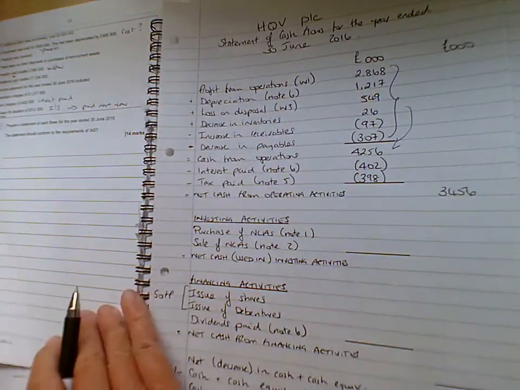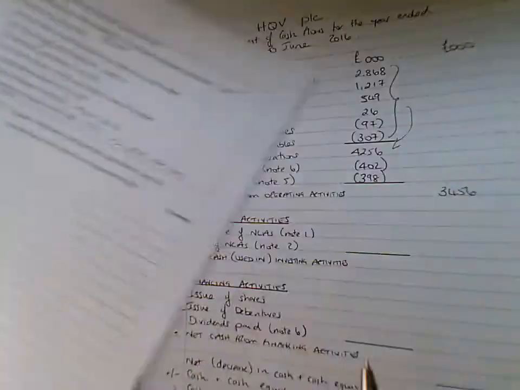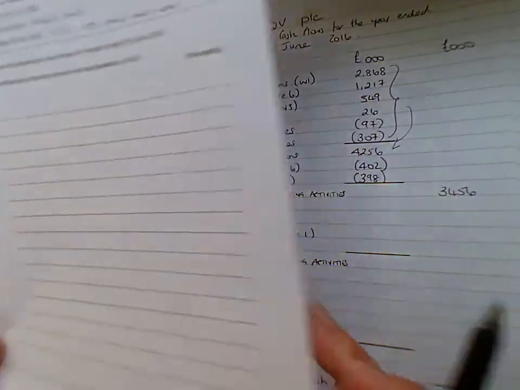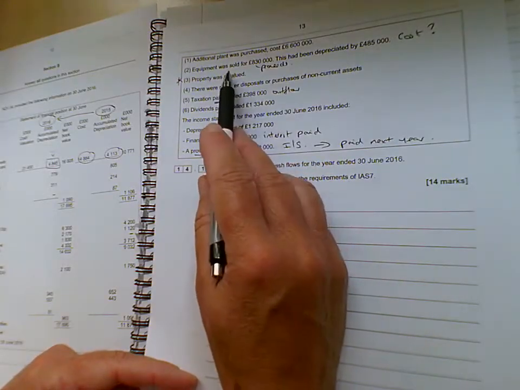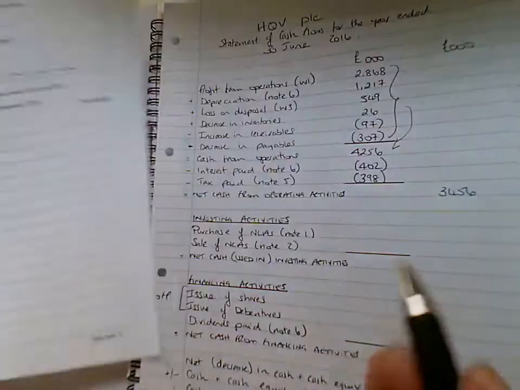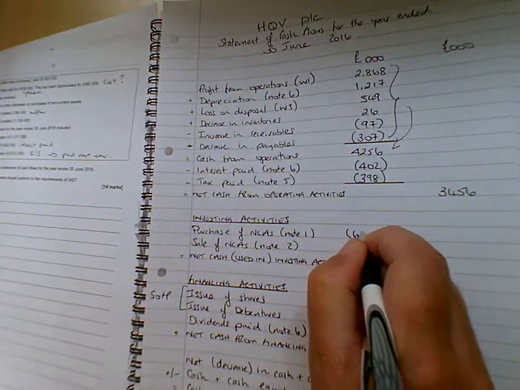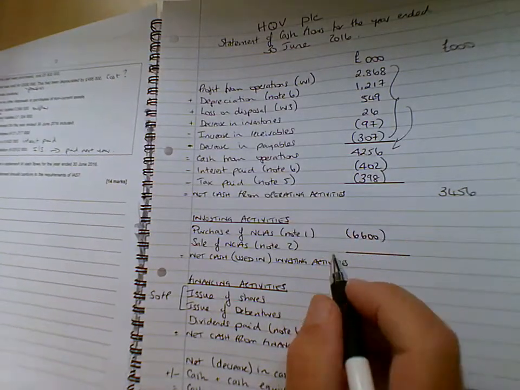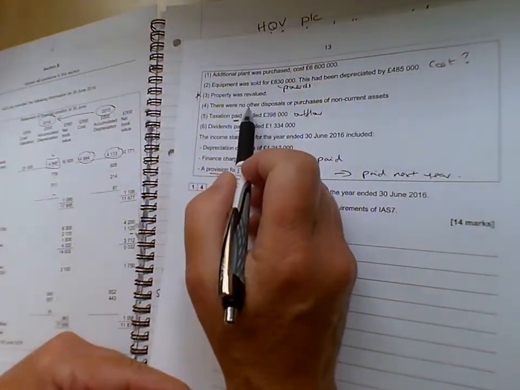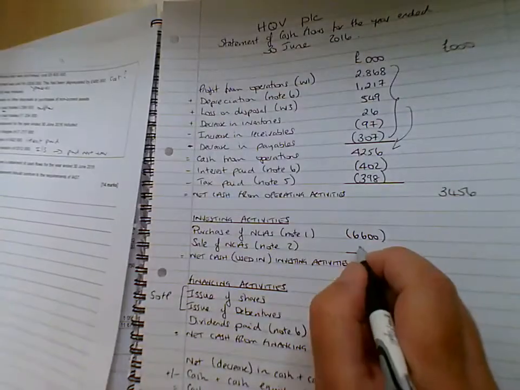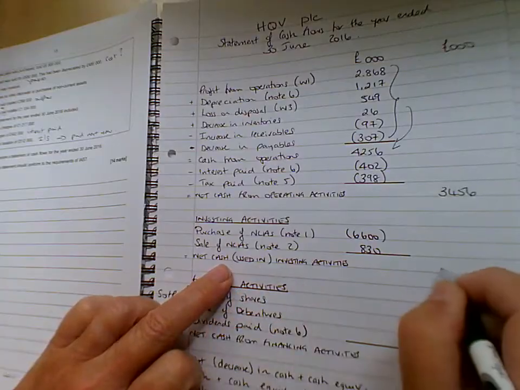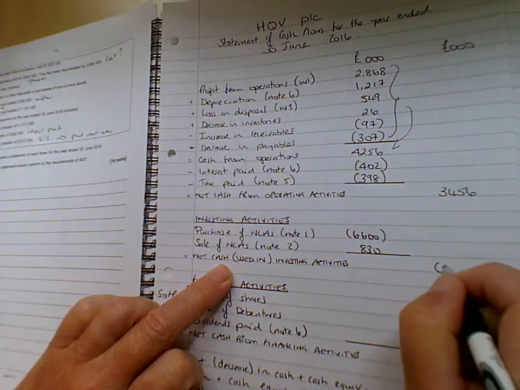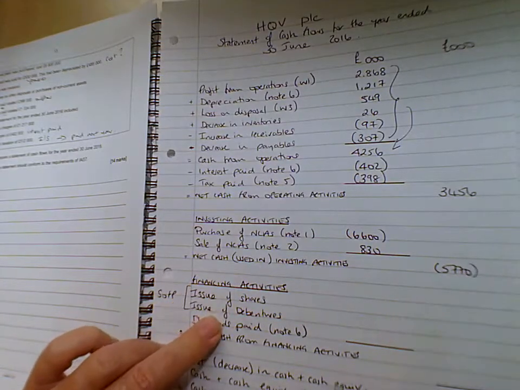Purchase of non-current assets, that was given to us as a note. So we're going to start with the investing activities. So remember, buying and selling non-current assets, kind of on the home straight now, you'll be pleased to hear. The additional plant cost 6,600,000. So let's pop that in as an outflow. We sold the equipment for 830. That's an inflow. So one minus the other means that we've used cash in our investing activities of 5,770.